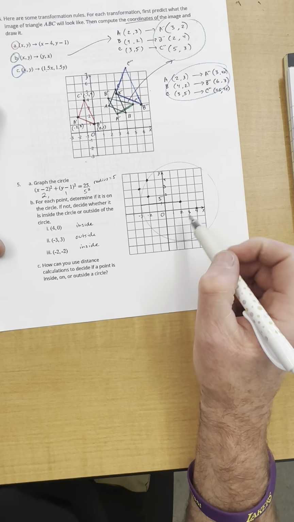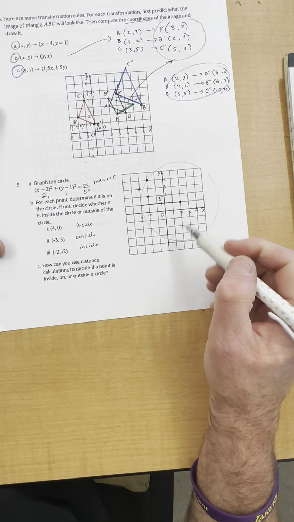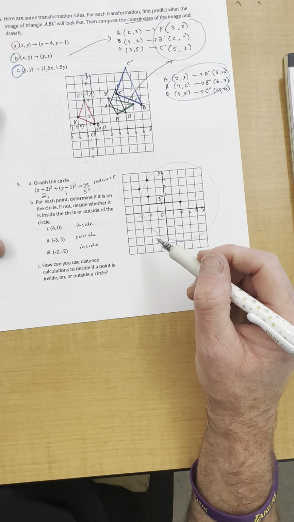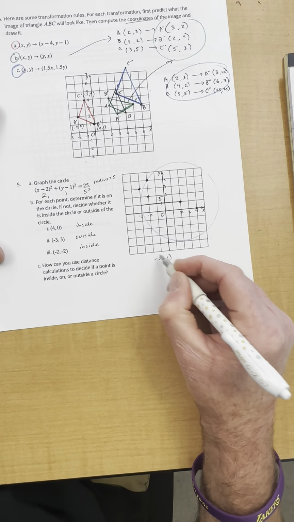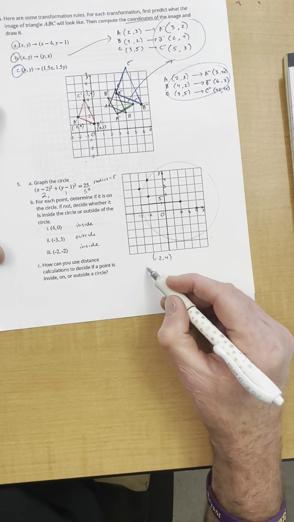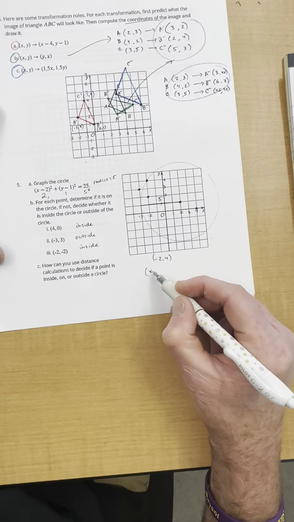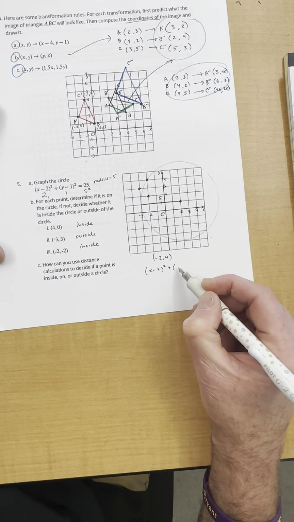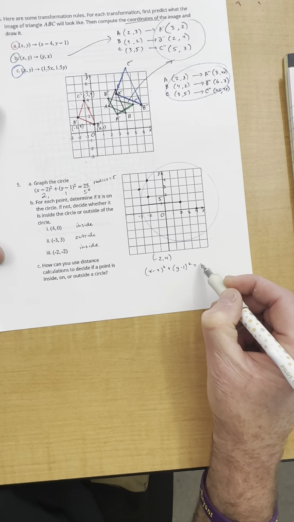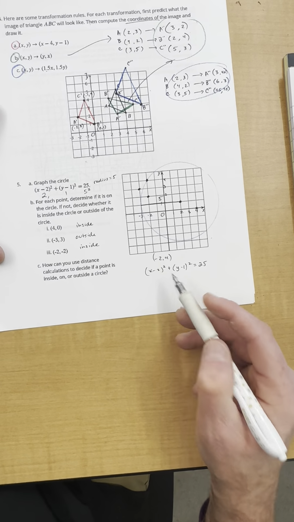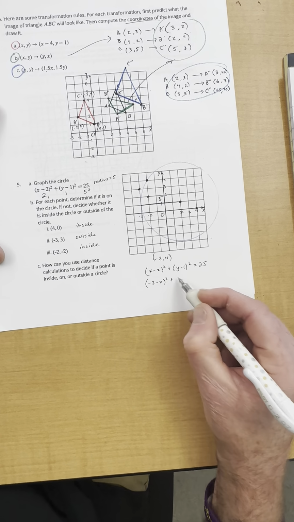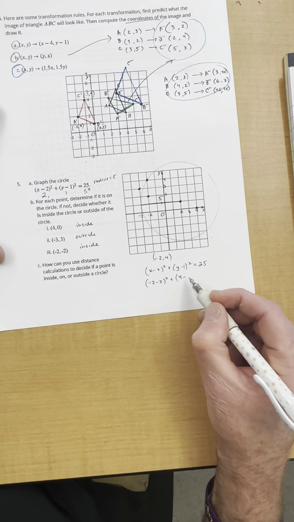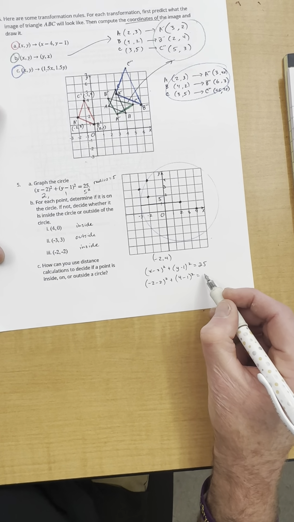You'd probably want to run it. So negative 2, 4. How could you figure out if negative 2, comma 4 is on the circle? Well, you could just use the formula. (x minus 2) squared plus (y minus 1) squared equals 25. Let's see if it works. So negative 2 minus 2 squared plus 4 minus 1 squared, does that equal 25?